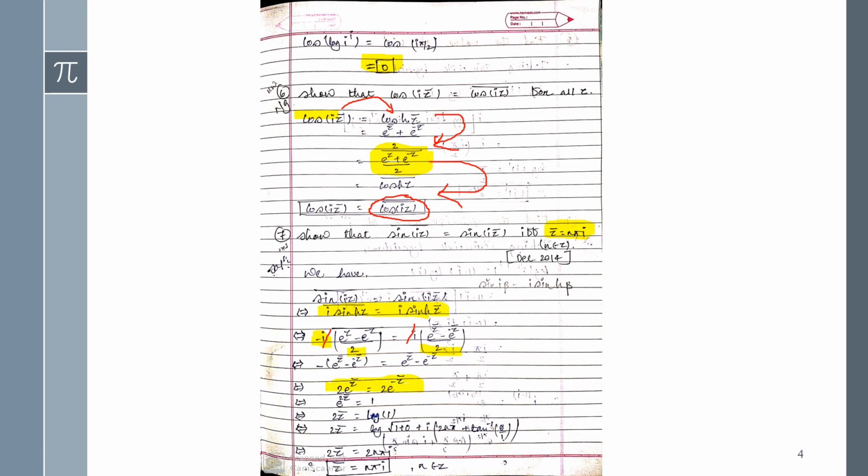Okay, now putting these whole terms on a single side, I'm shifting this term to the left hand side, so that you can get e raised to 2z bar equals 1.